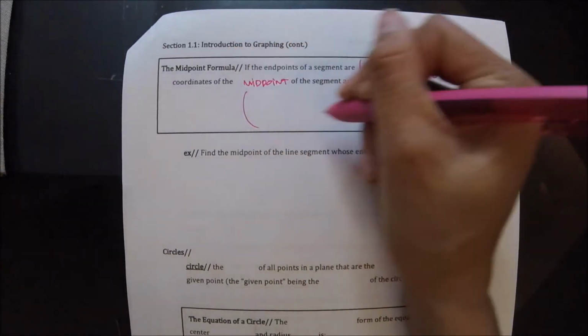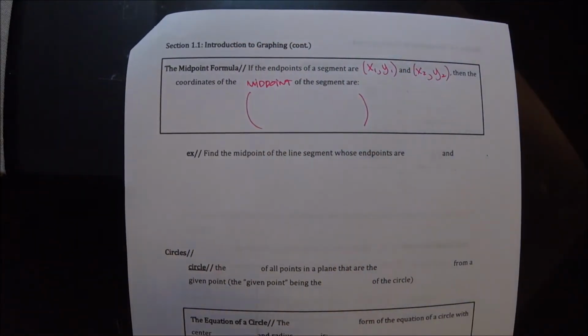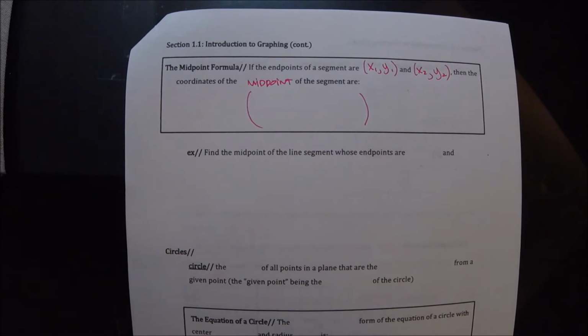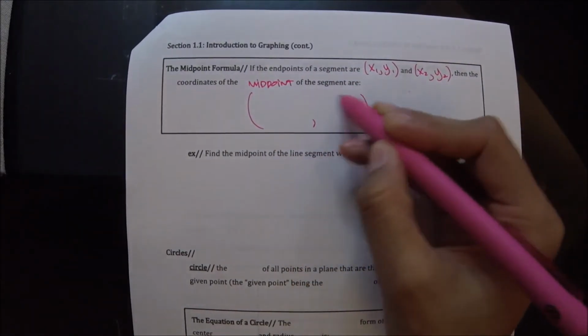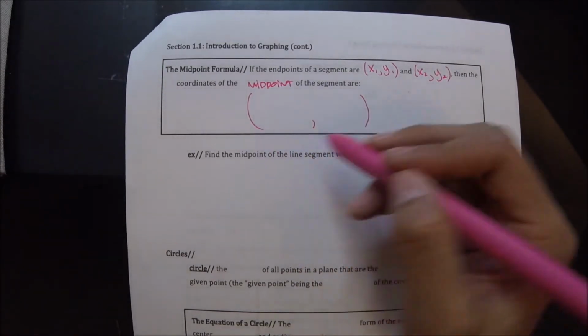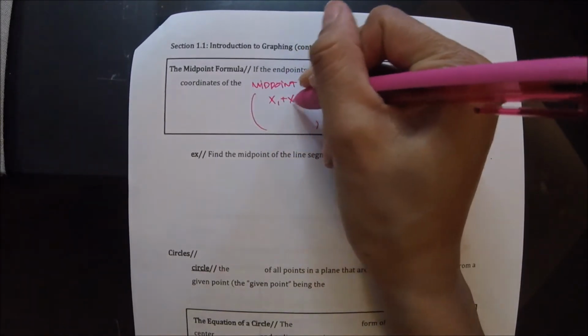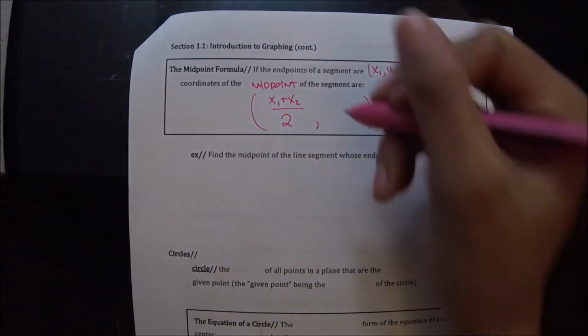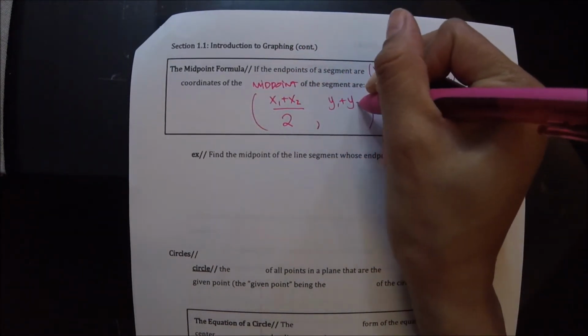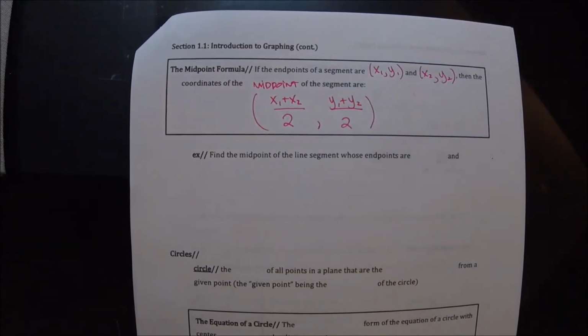are, alright, so this time, since we're looking for one specific point, it's going to be some number, comma, some number. To get this number, you add the x's together and divide by 2. And to get this number, you add the y's together and divide by 2.